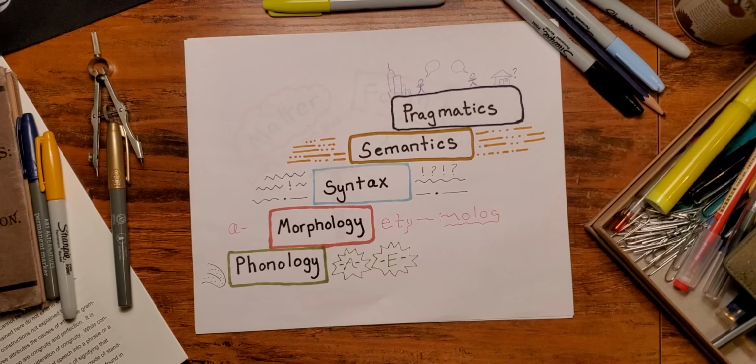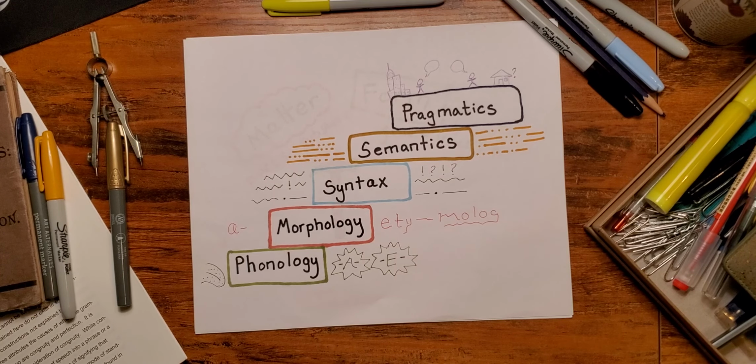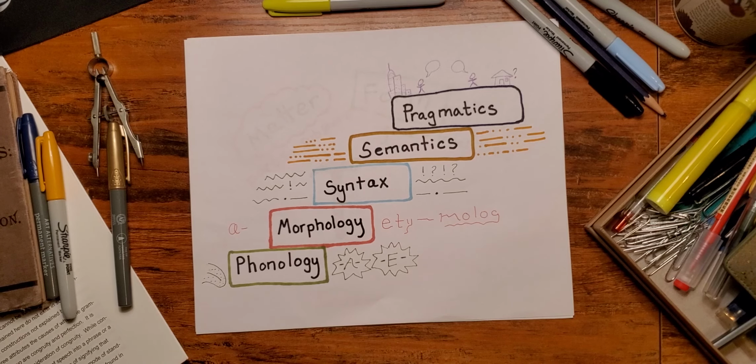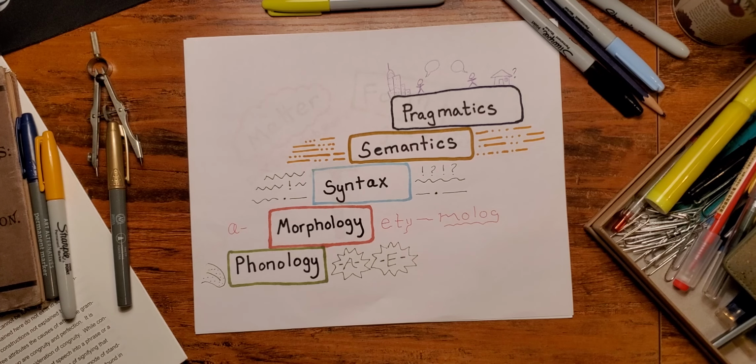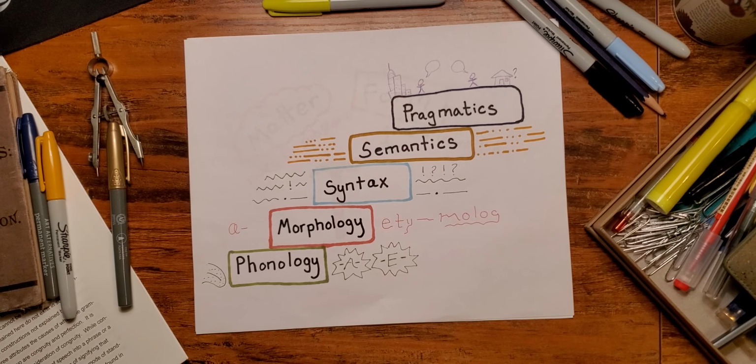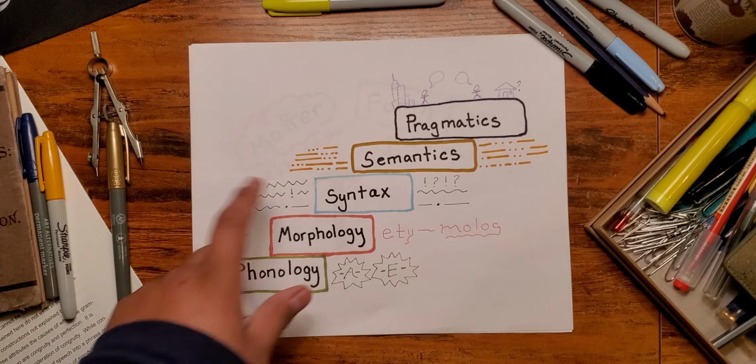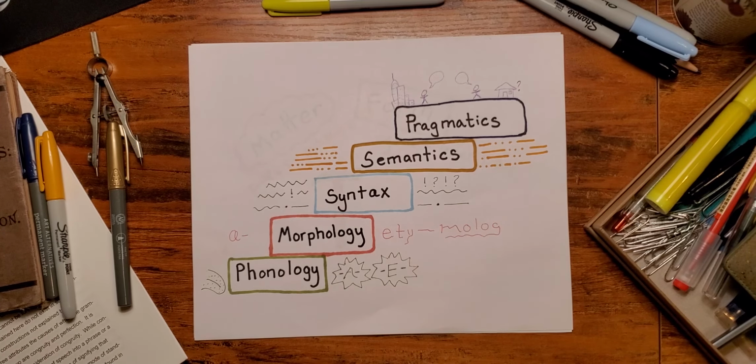Semantics, beyond that, has as its consideration ideas of meaning, how meaning arises from multiple sentences, constructions, and how meaning can change or meaning can be implied in different sentences. And then pragmatics, which takes into consideration larger culturally relevant factors.